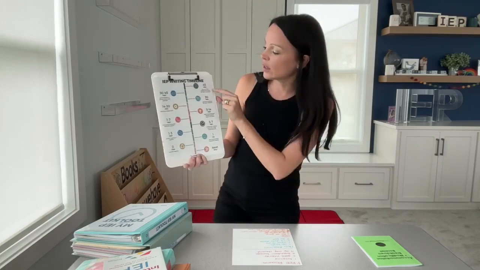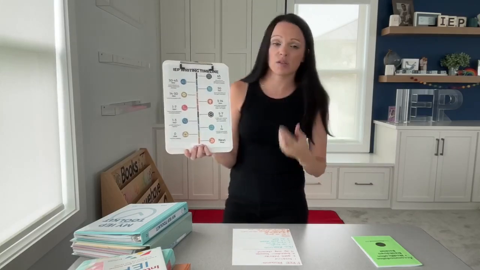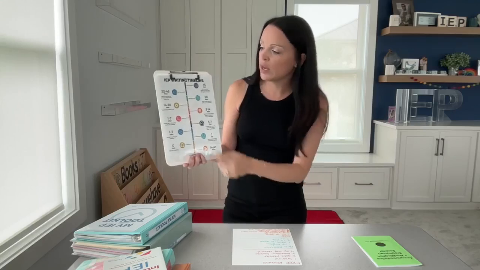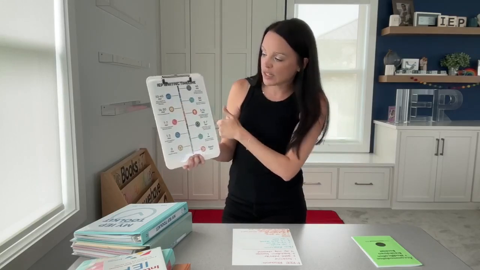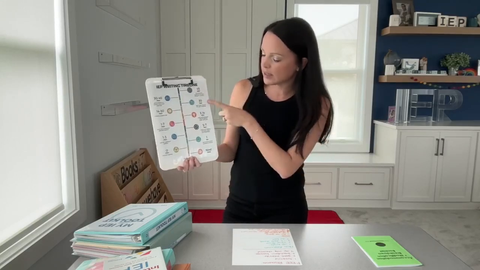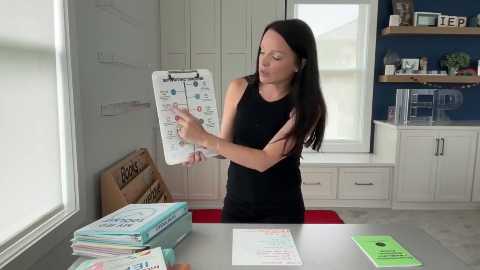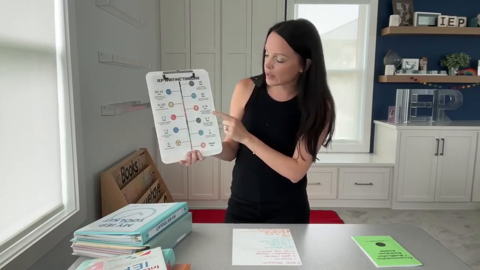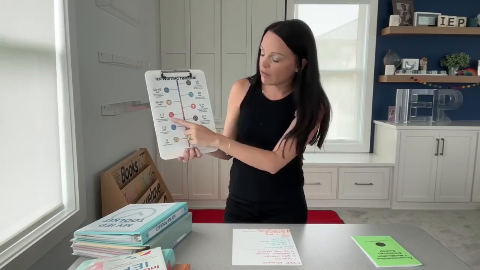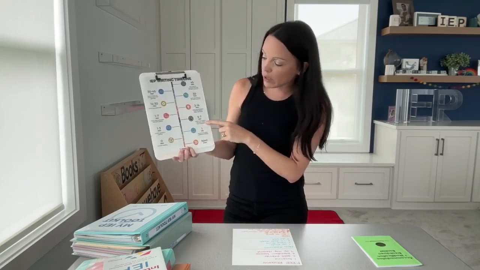Where it starts is 45 days out. You're going to find those common meeting times with your team members. You're going to send out those invitations. You're going to document your attempts. You're going to send out the input forms, which we're going to talk about in a minute. Then you have time to write the student's IEP. You're going to send home that proposed draft IEP, follow up. You're going to confirm the IEP meeting.